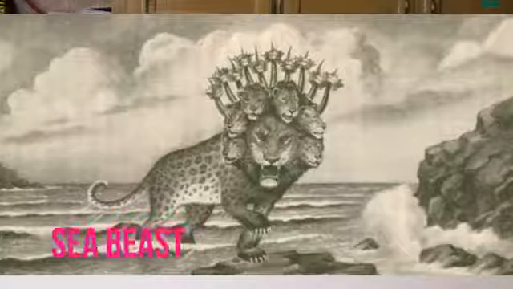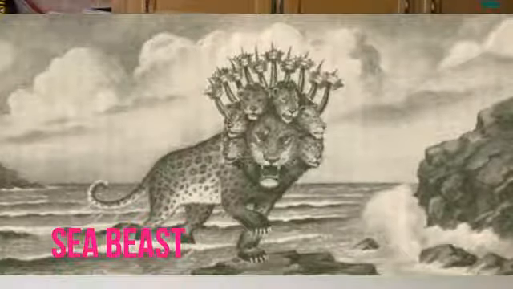All right, so let's back up for just a second. In chapter 13, we're introduced to 2 beasts. A sea beast that comes out from the waters, and we've talked about the waters before, what it represents: more likely earth, human society, things like that. And out of human society comes up a beast, and it's very ferocious. It's got horns. It's like an animal that's ready to devour.